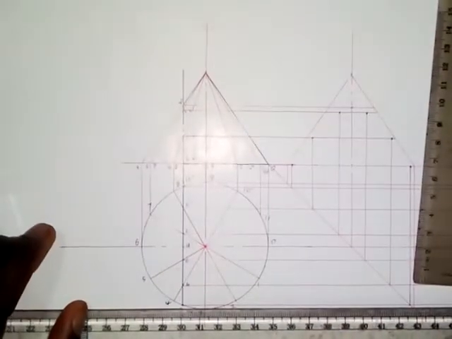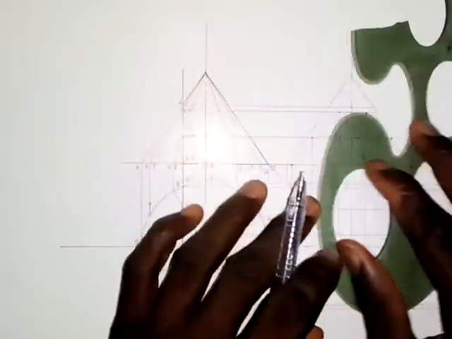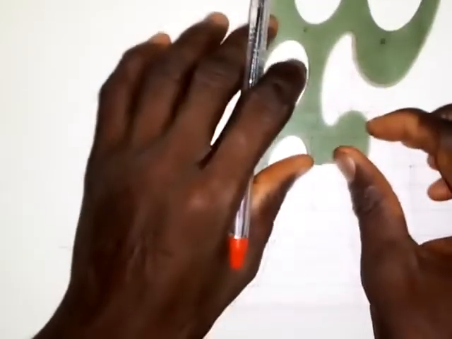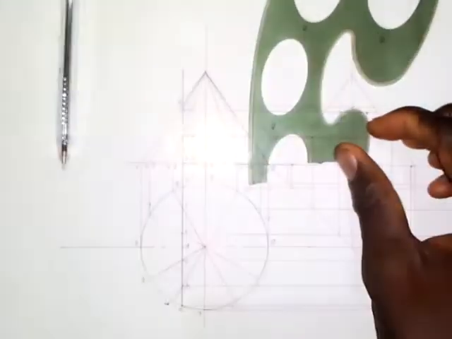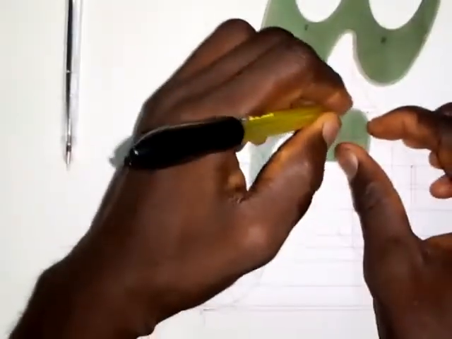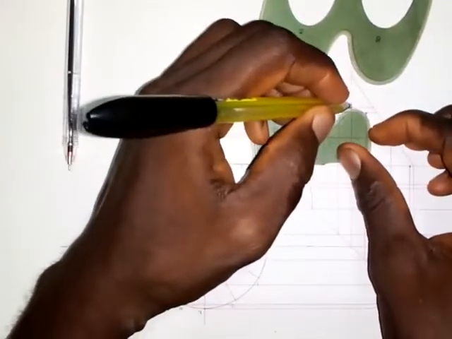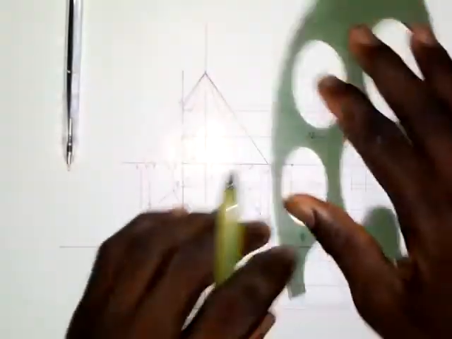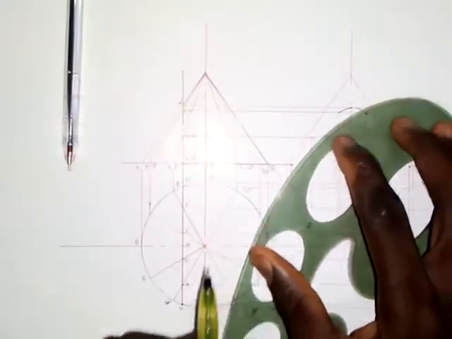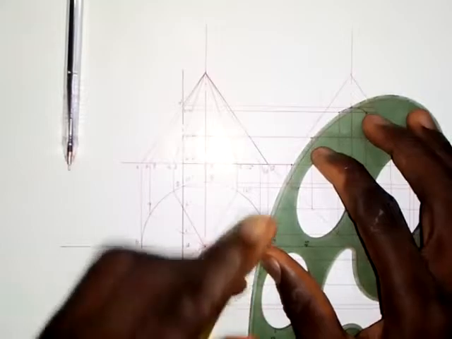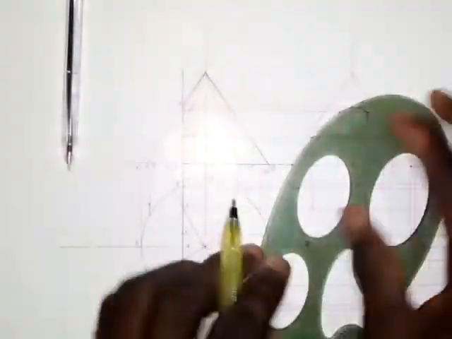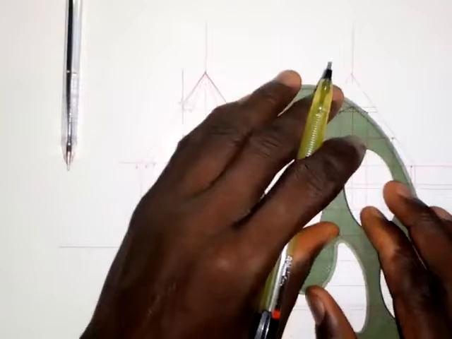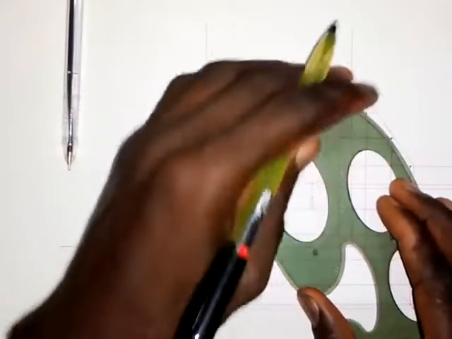All these points will be joined together with a French curve for us to produce the shape that will be produced here. So I'm going to join this point together. Then I will join this together with this. These ones also will be joined together with this. And here I will join this also together.